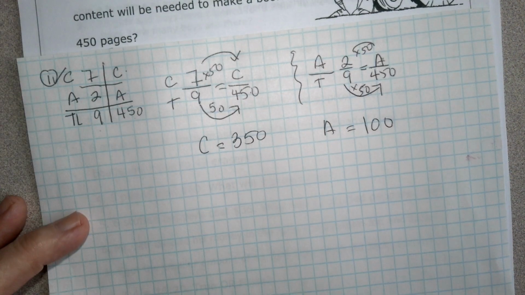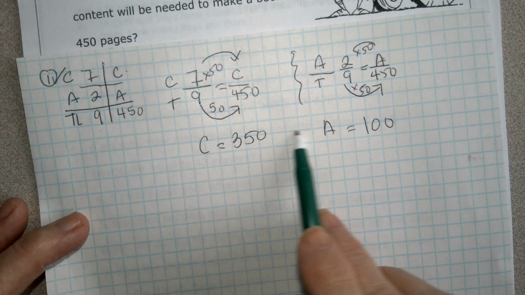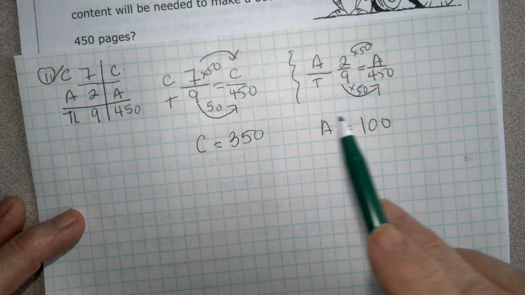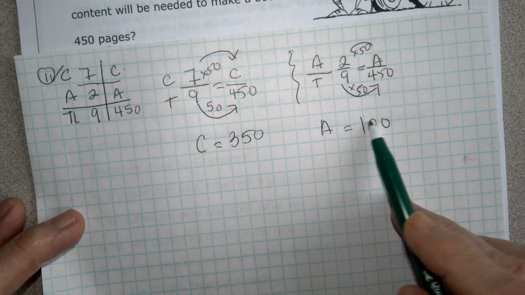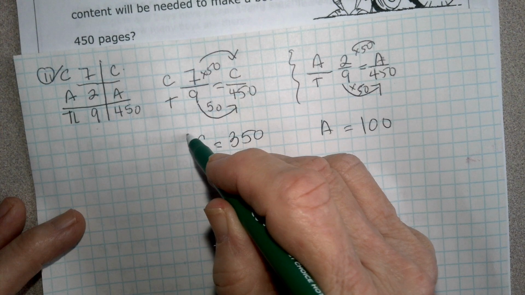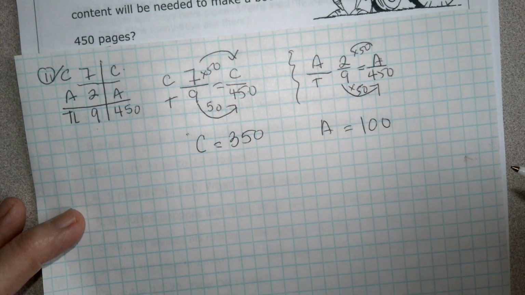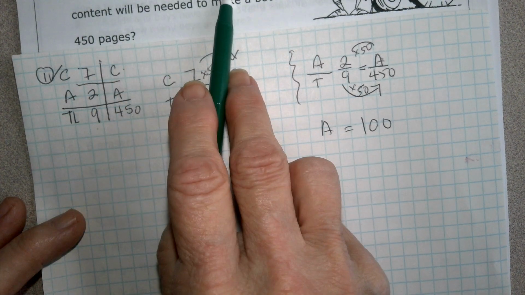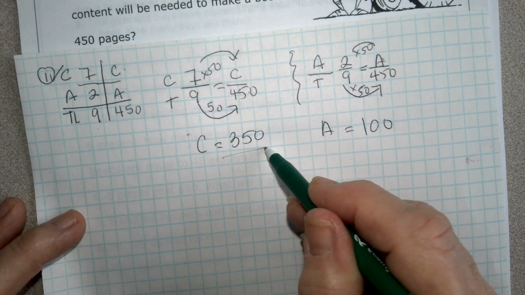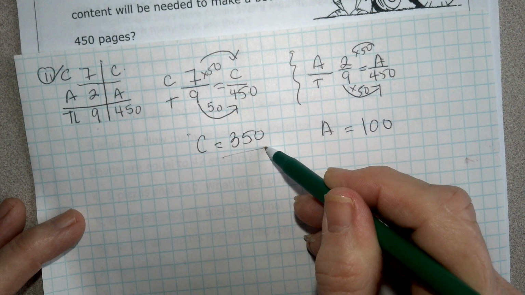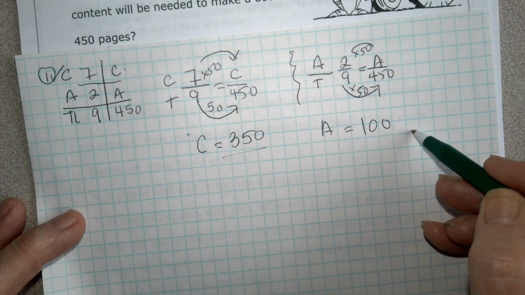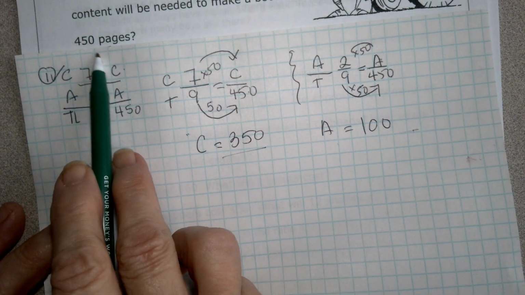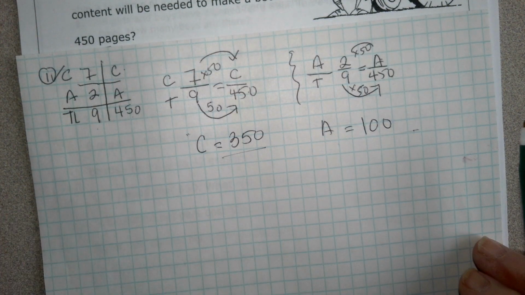Well, the total pages is 450. Do the core and the advanced add up to be 450? Yes. So will it be 350 over 100? No, it says how many of each type will be needed. We need 350 pages of the core, and we need 100 pages of the advanced. That would give us the total 450 pages in the book.